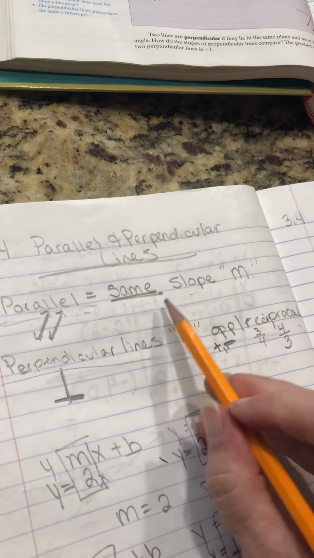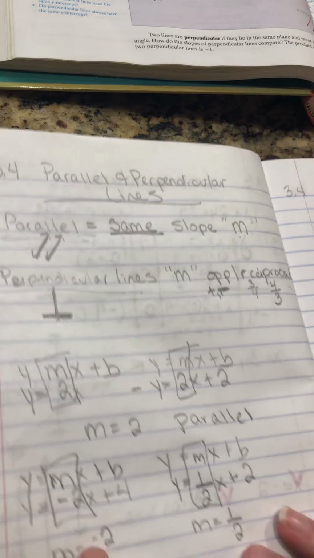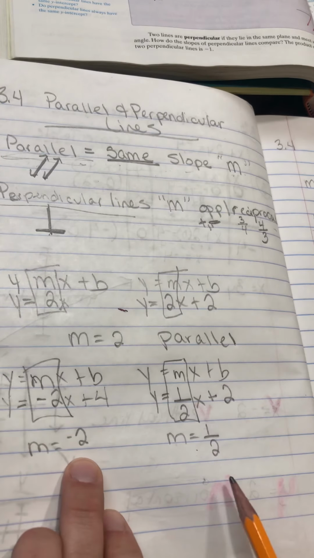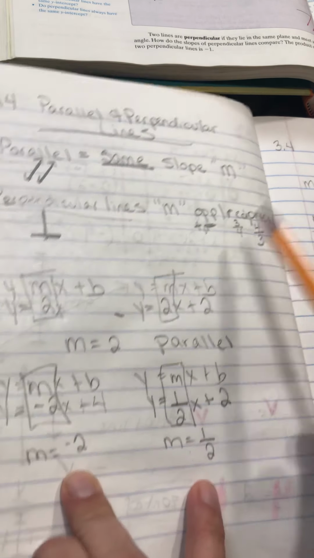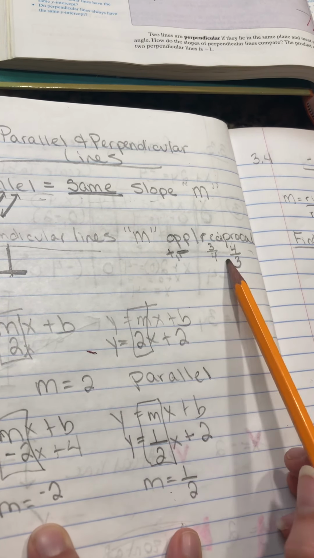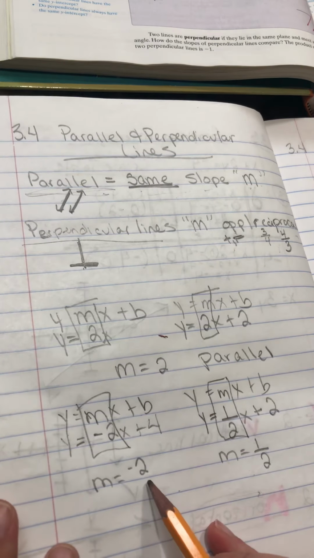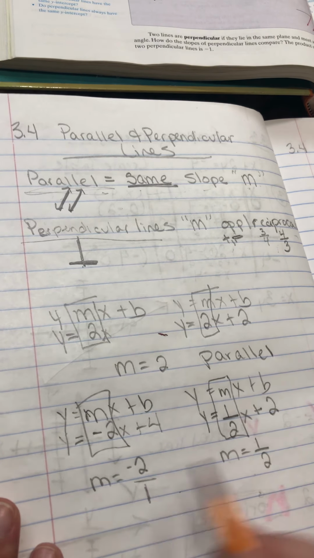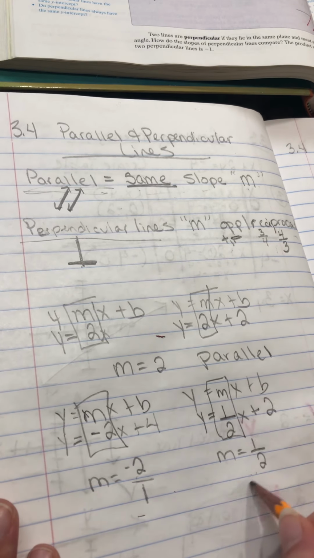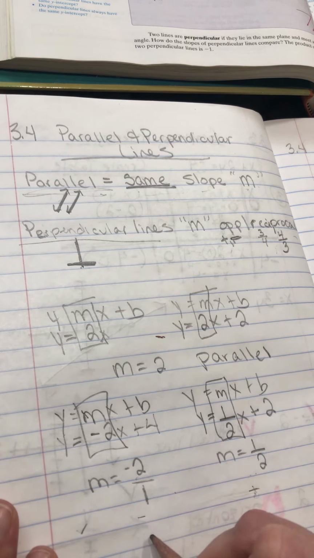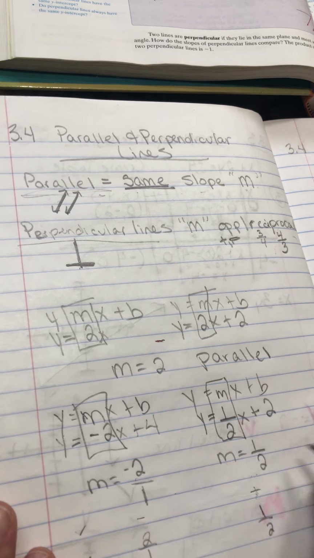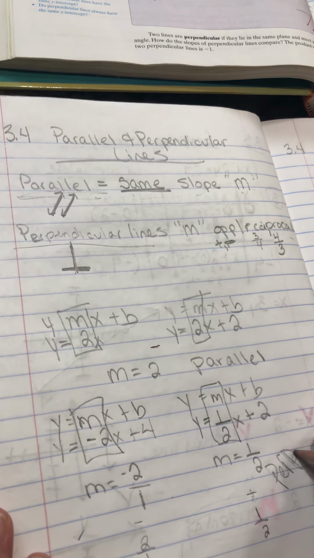So are they the same? No, they are not the same. One's negative 2 and one's 1/2, so they cannot be parallel. Are they opposites? Yeah, one's positive and one's negative. Are they also reciprocals of one another? Well, 2's not really a fraction, but how do I turn 2 into a fraction? I put it over 1. Is 2 over 1 the reciprocal of 1/2? Oh, yes, it is. So these are perpendicular.